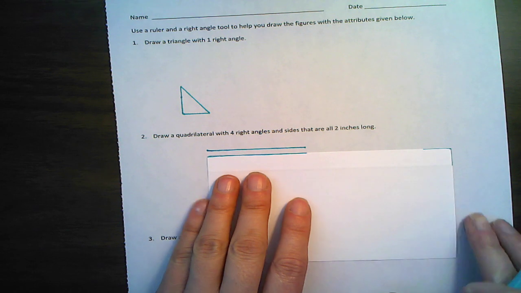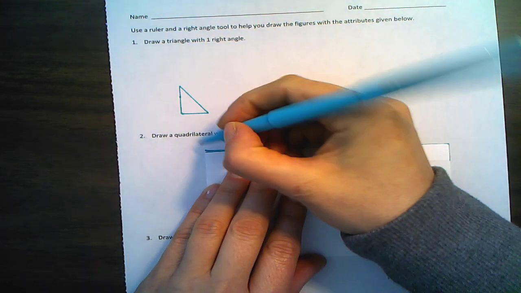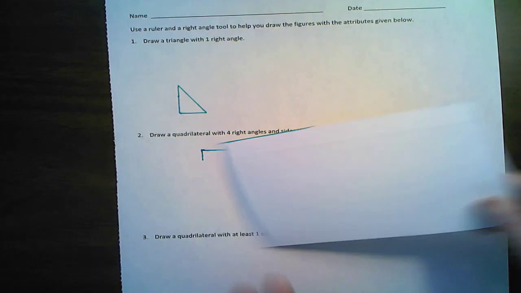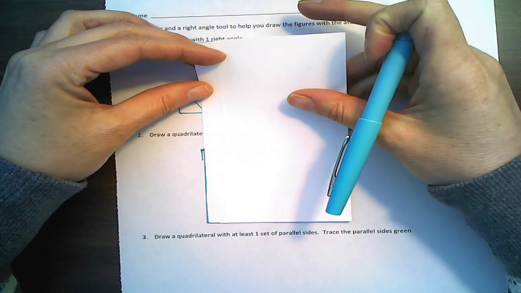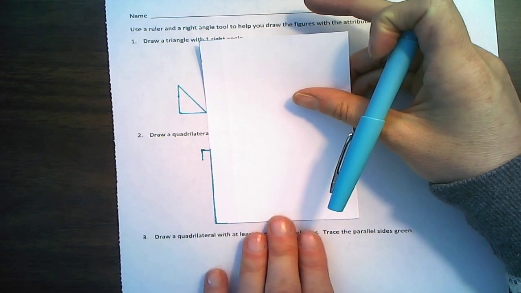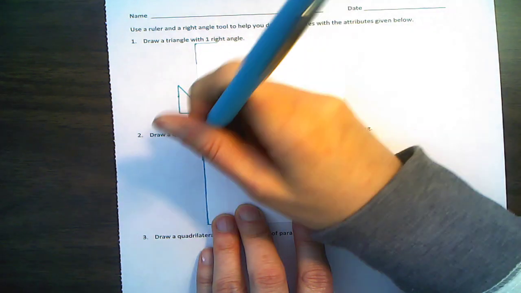And then I'm going to flip around this side a tiny bit so that I have my right angle. And then I'll continue that. See how I'm putting the top of that blue part at the top of this line so that I know that they're each the same length.